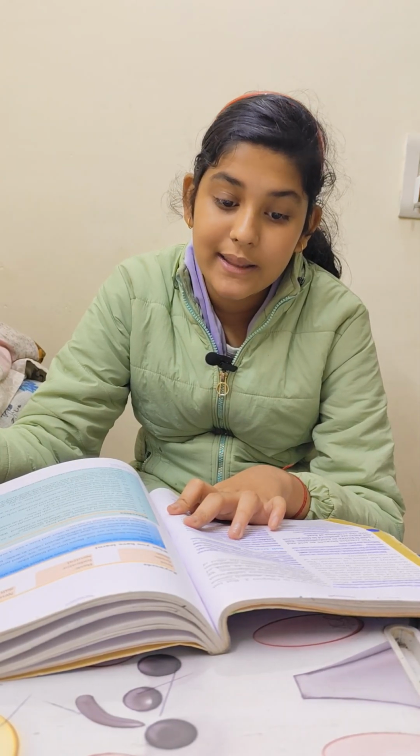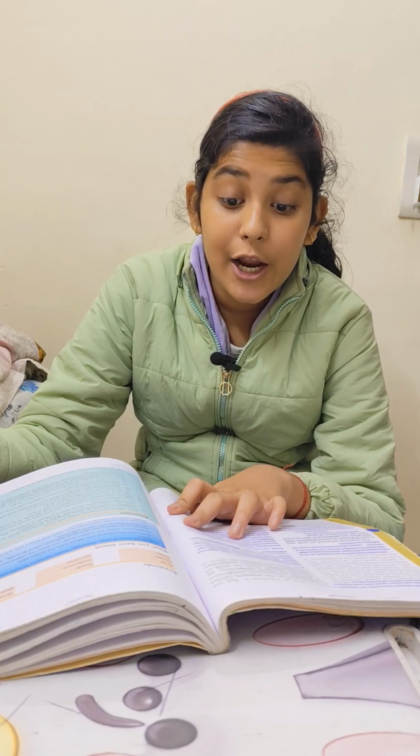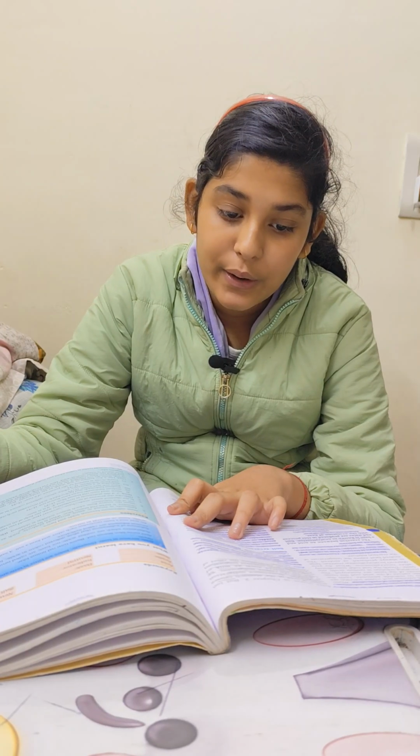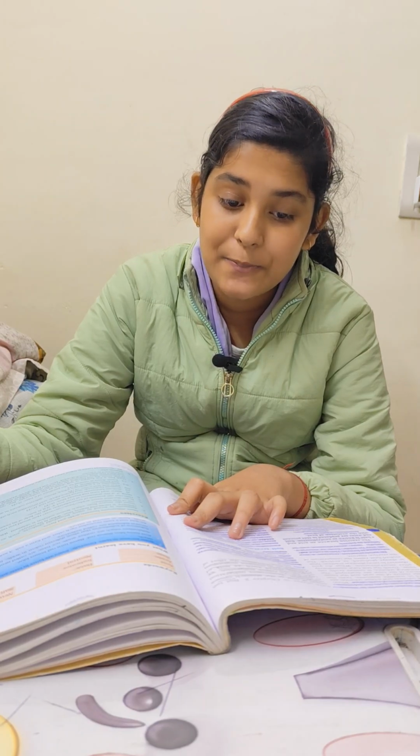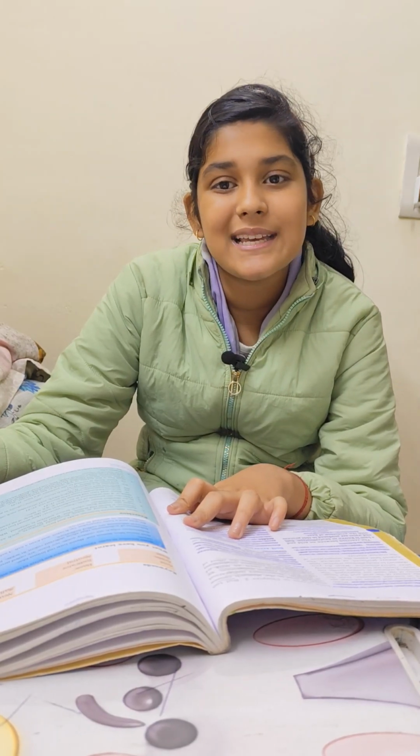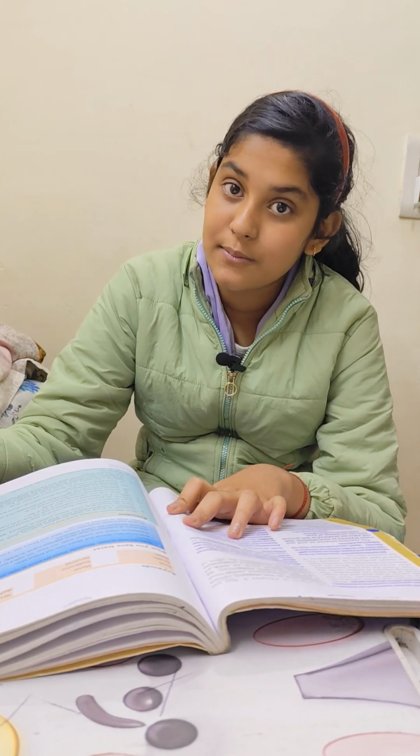The effect of the acid can be neutralized by rubbing moist baking soda, that is calcium hydrogen carbonate, or calamine solution which contains zinc carbonate, and this will neutralize the effect of the ant bite on us, and it will give us relief.